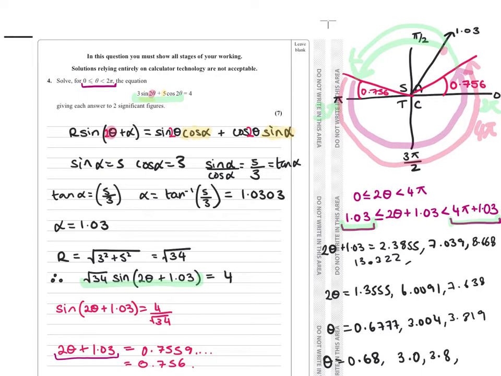And then I'm going to minus 1.03, which is 12.2923. Then I'm going to divide by 2, and I'm going to get 6.146. To two significant figures, that is 6.1.